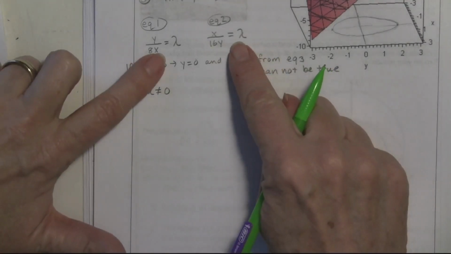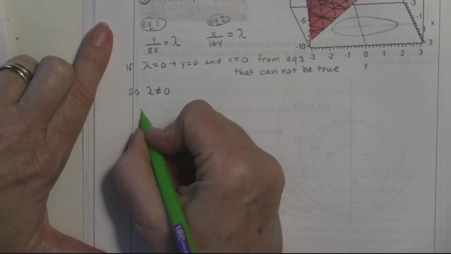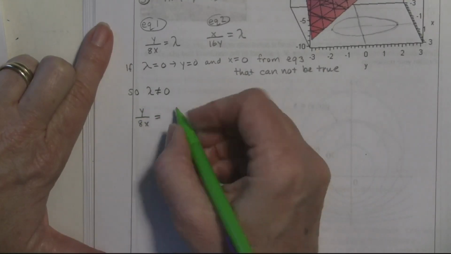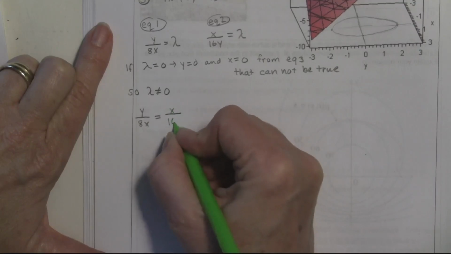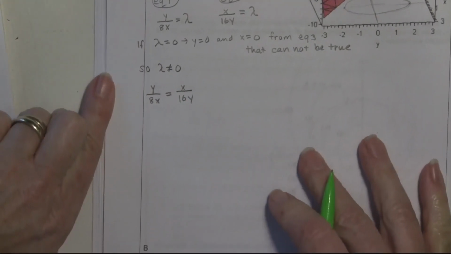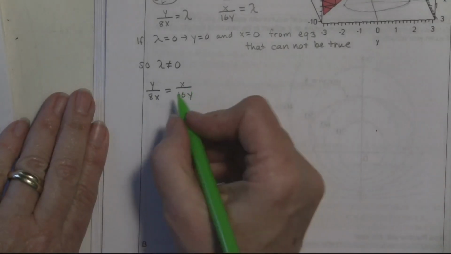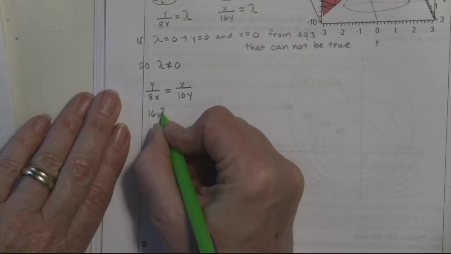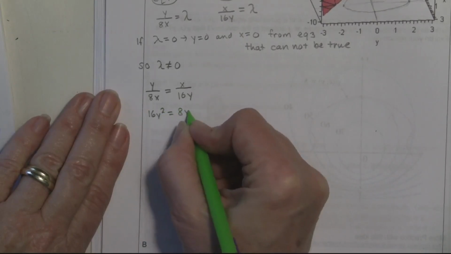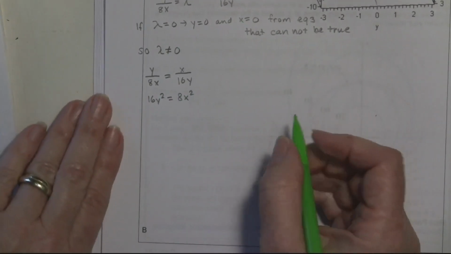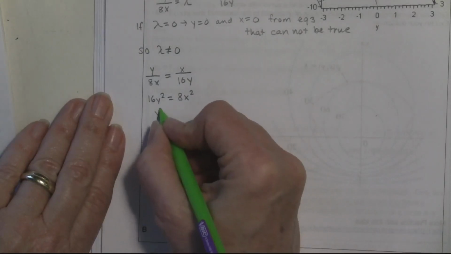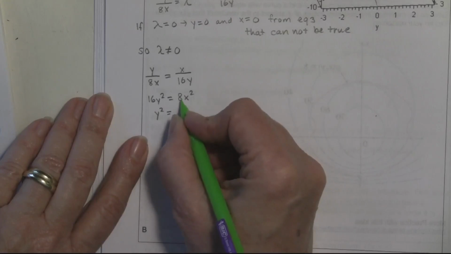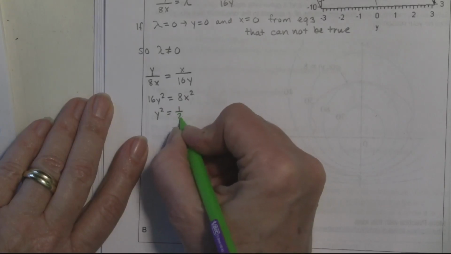Then I could equate these to one another. So that would be y over 8x equals x over 16y. And then I could crisscross applesauce solve those, right? Cross multiply. So that's 16y squared equals 8x squared, which would mean that y squared equals, if I divide by 16, half x squared, since 8 over 16 is half.